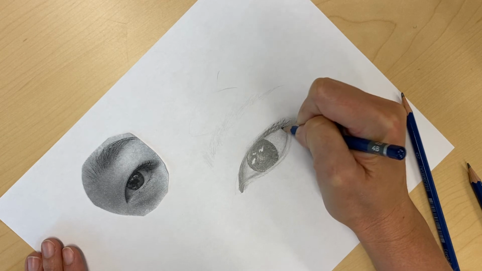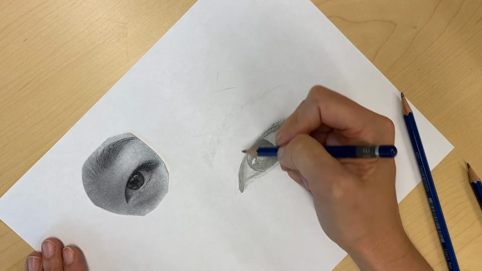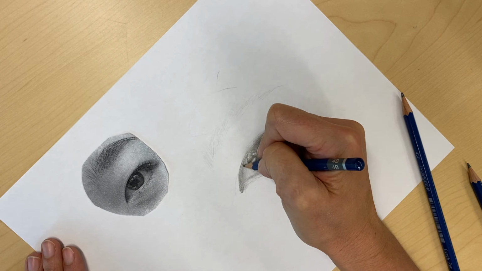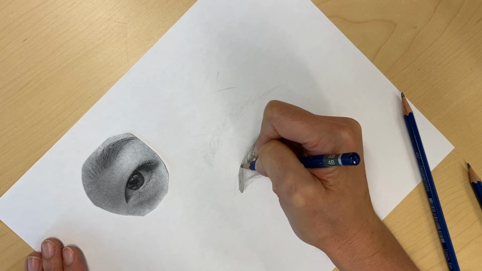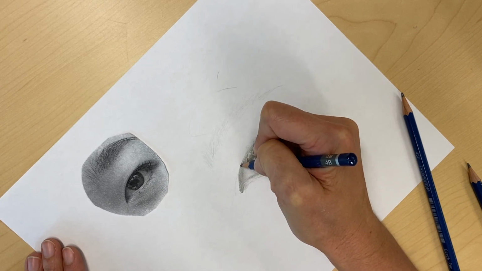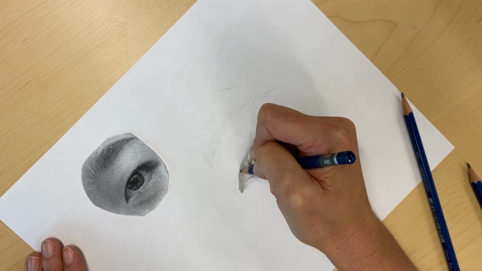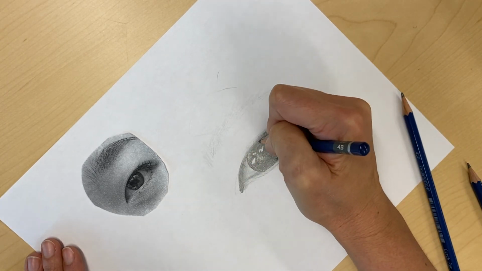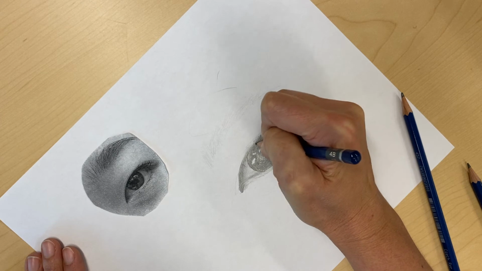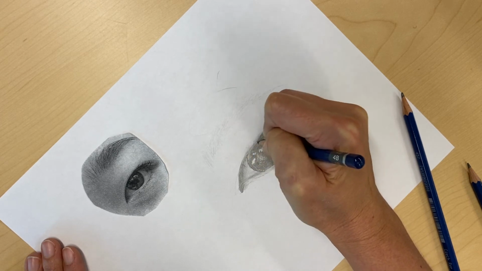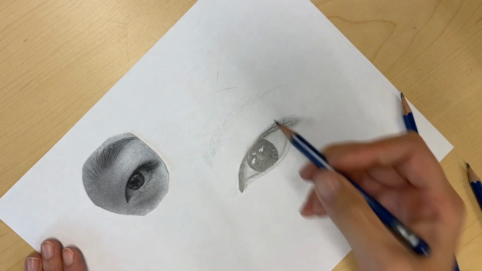This is what's going to make this look more realistic. And then we actually have a few smaller lashes kind of turning down. Often people will have a few turning down in the corners of the eyes. And we'll just thicken up this line to kind of signify more lashes that we're not seeing.